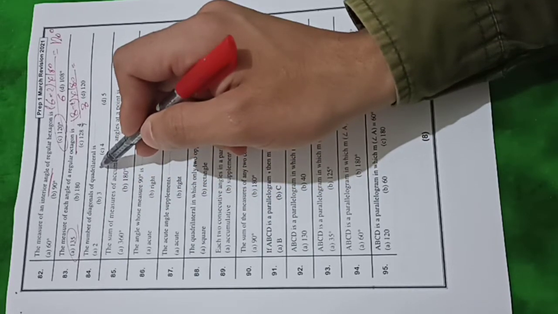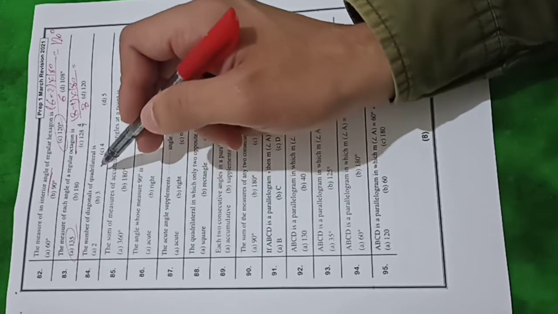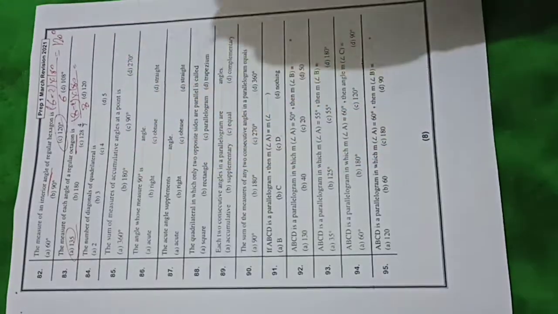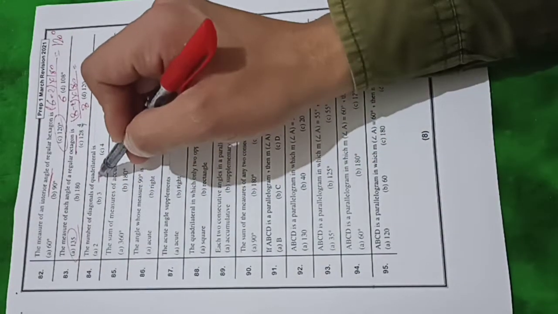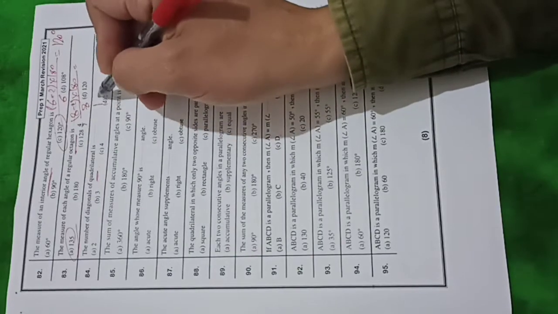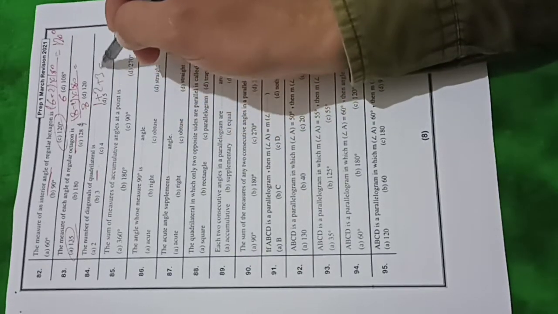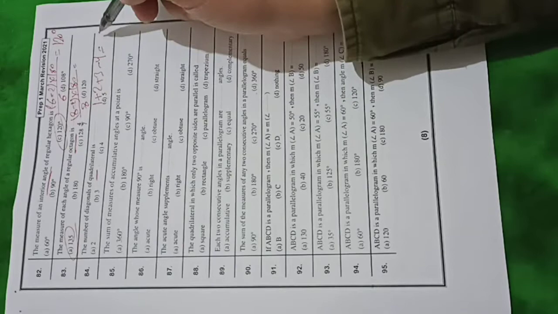The number of diagonals of a quadrilateral. Any quadrilateral has 2 diagonals. If we apply the first way, the quadrilateral has 4 sides, so we write 1 plus 2 plus 3 minus 4, which equals 2.